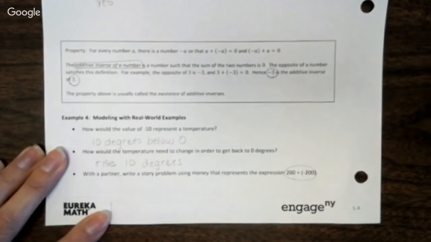Now, that is all we have for lesson 1. Your problem set is on the pages following.